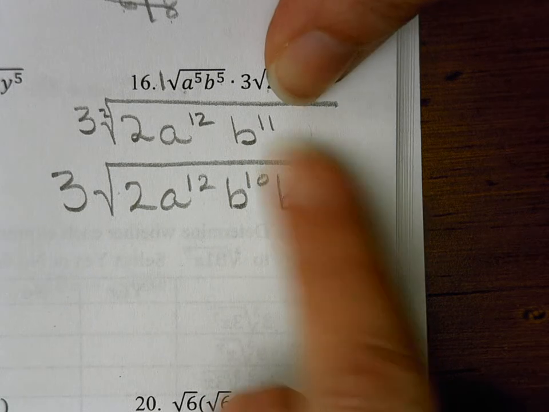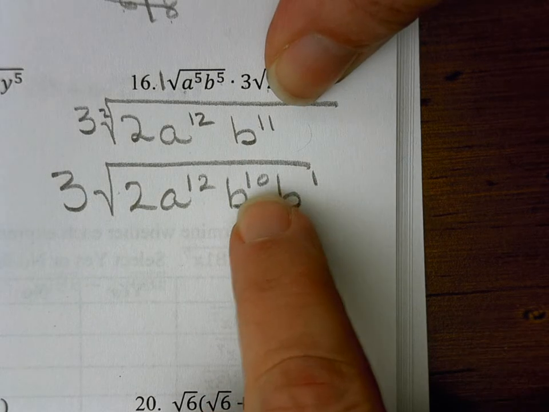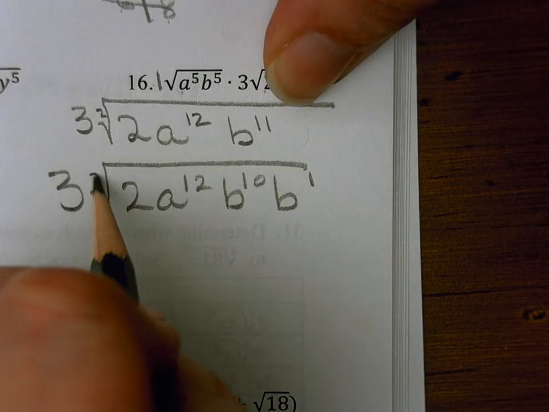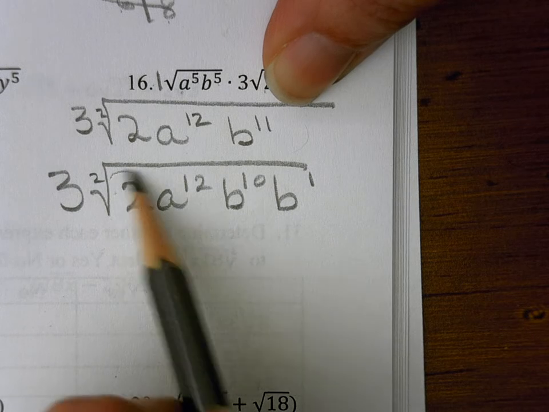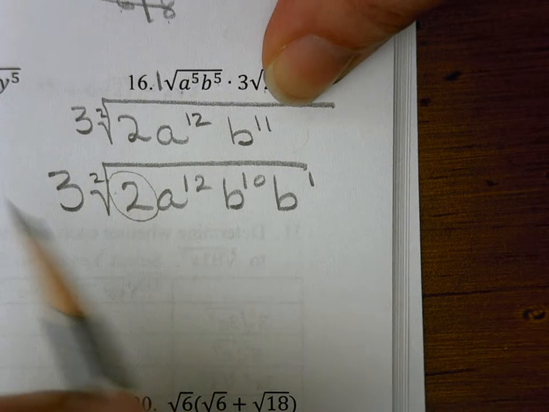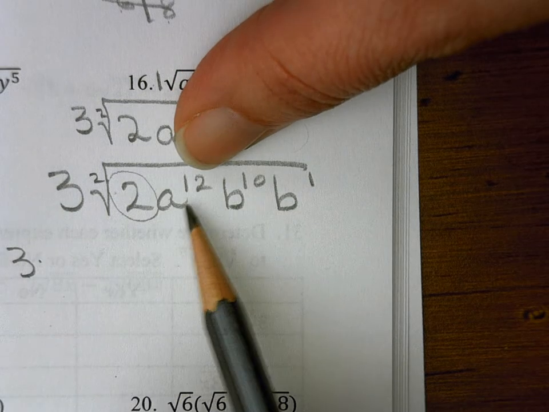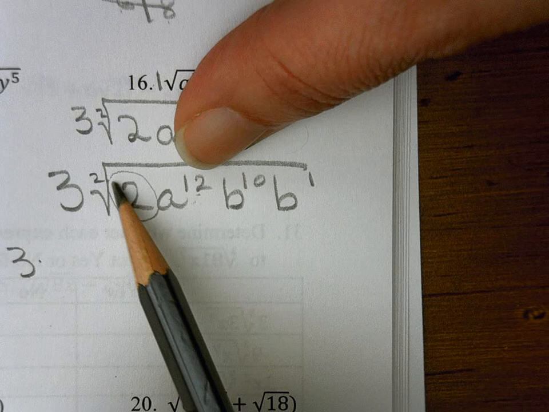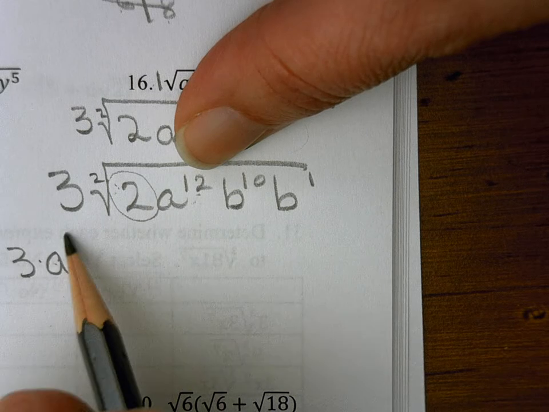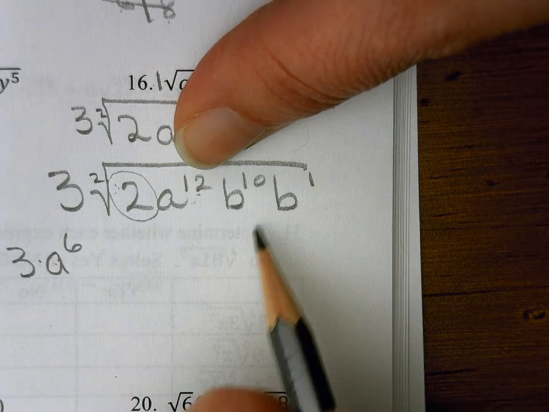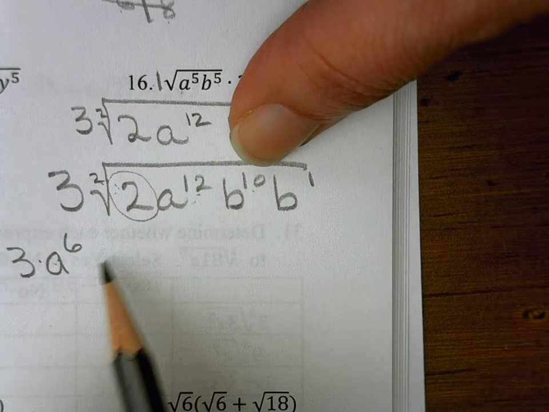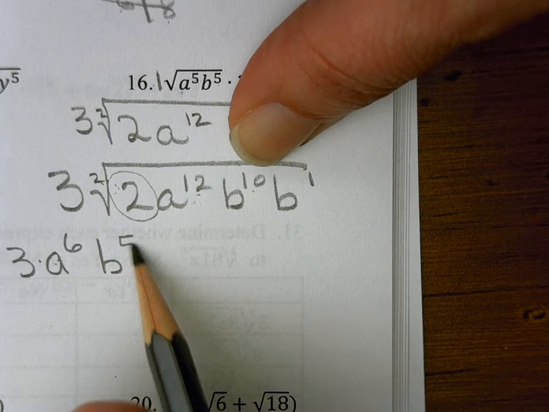So if I take 1 off, then that leaves me with 10, and 10 does divide by 2. So I can't square root that. And then I can divide my 12 by 2, so 12 divided by 2 is 6. And then 10 divided by 2 is 5, so my new power is 5.